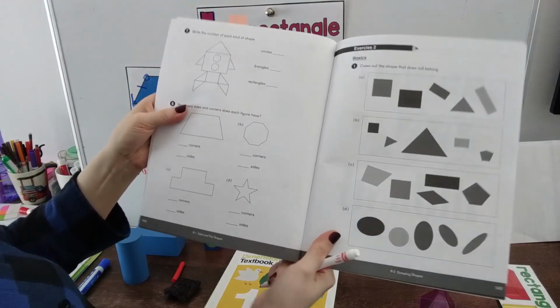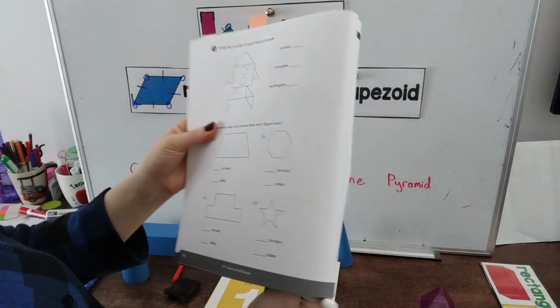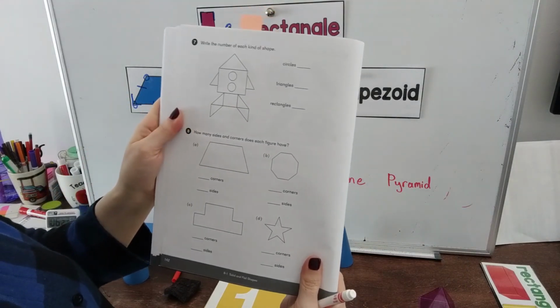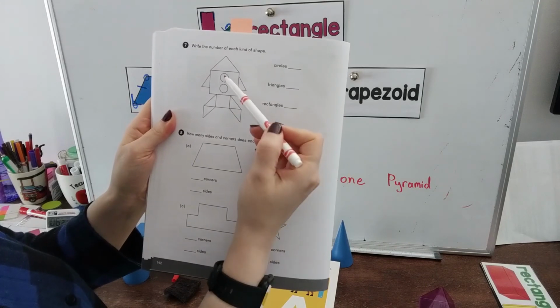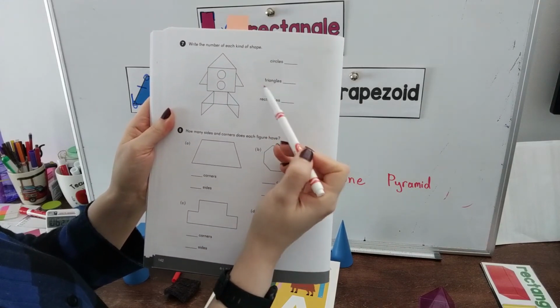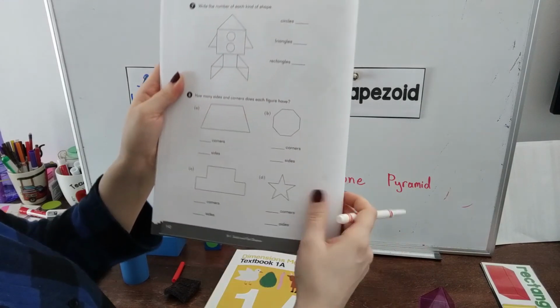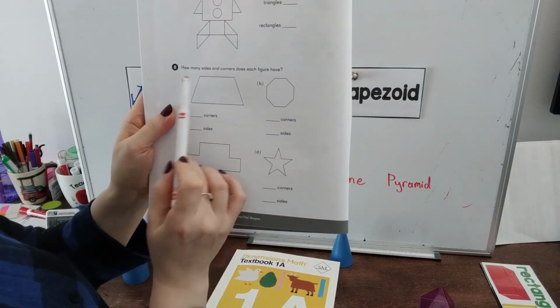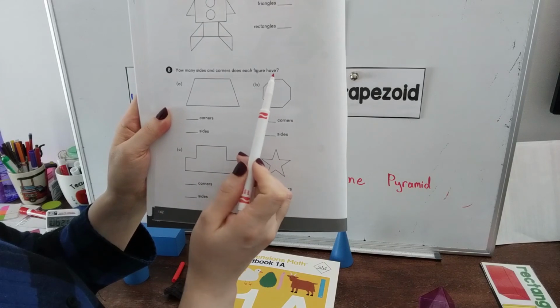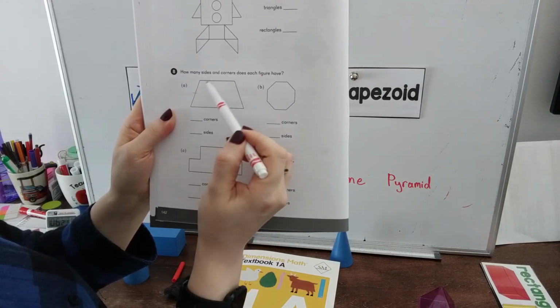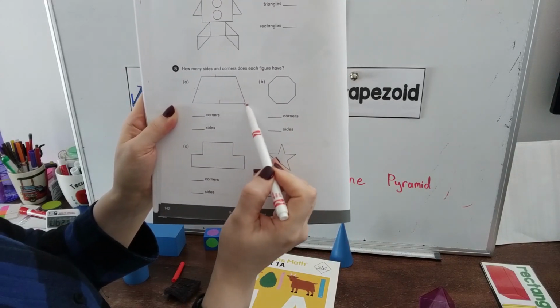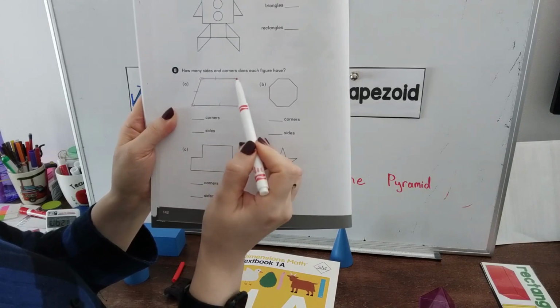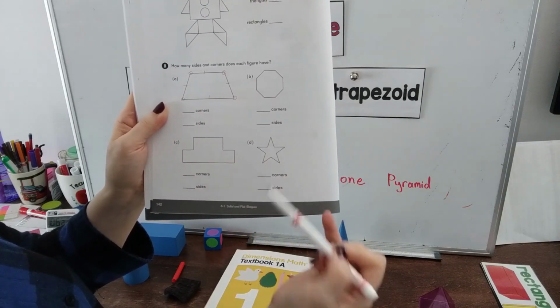And then on the last page here, it says write the number of each kind of shape. Go ahead and look and count all the circles. Write it down. Same thing for triangles and rectangles. And then also do number 8. This is a fun one. It says how many sides and corners does each figure have? So go ahead and count all the sides and all the corners and write your answers for each shape.